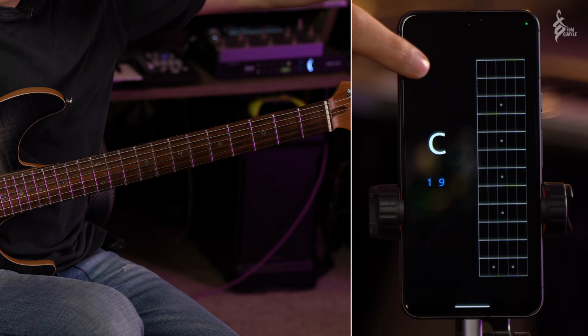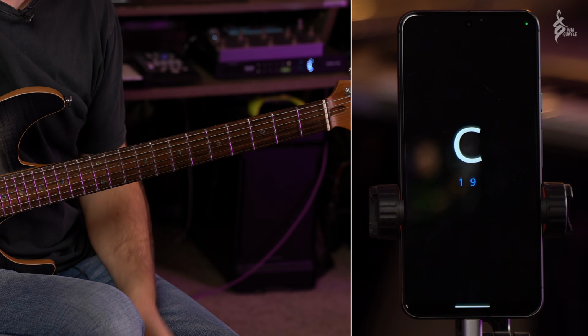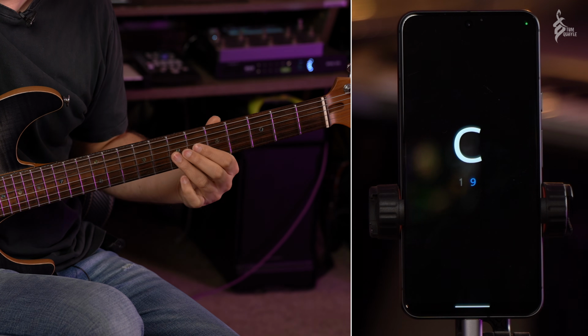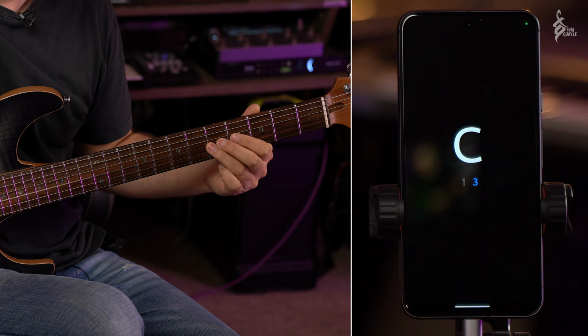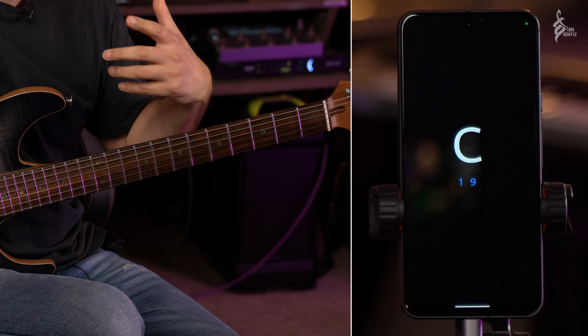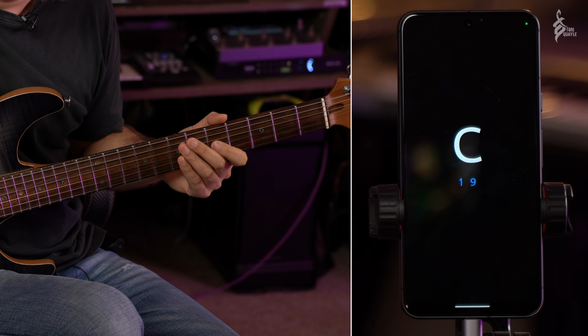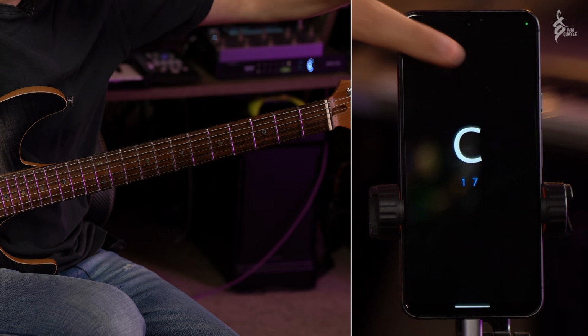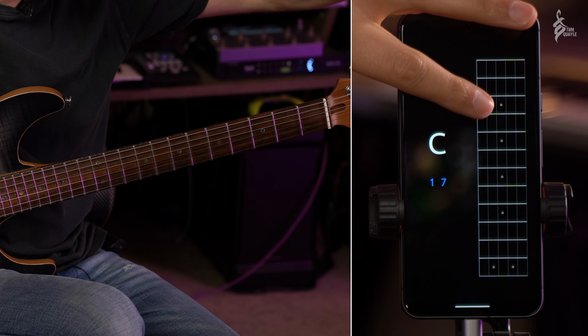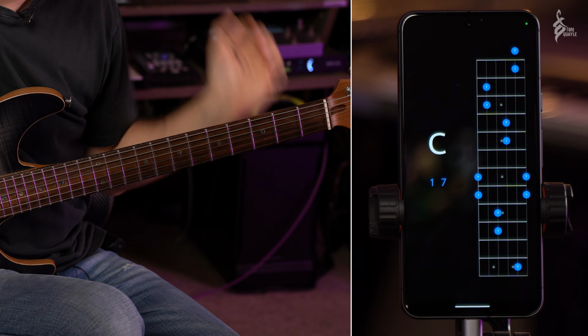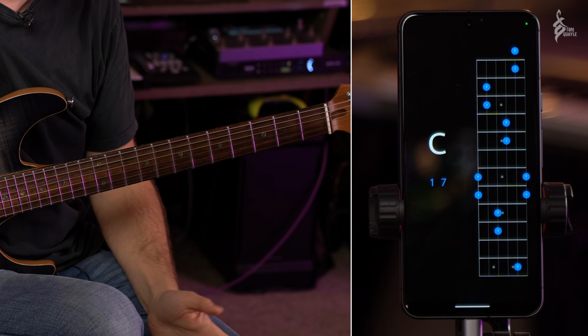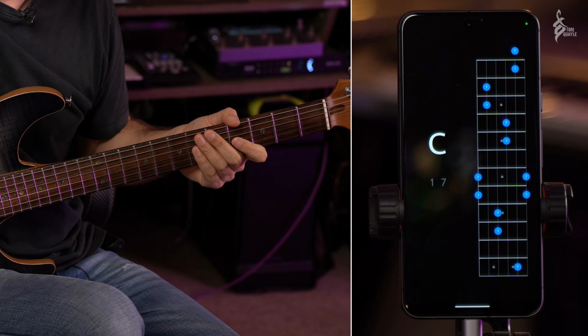Now if I'm super confident, I can just work in this mode without the fretboard. 1, 9. 1, 3. I can play them ascending, descending, whatever I want to do. 1, 9. But if I get stuck at any point, again, bring the fretboard on, tap to locate where the 1 and the 7 are, and I can utilize that to help me out.